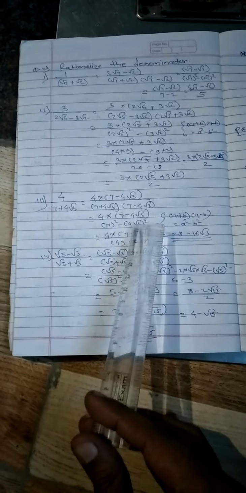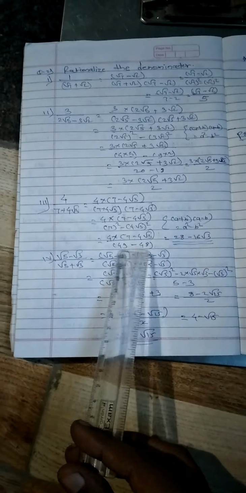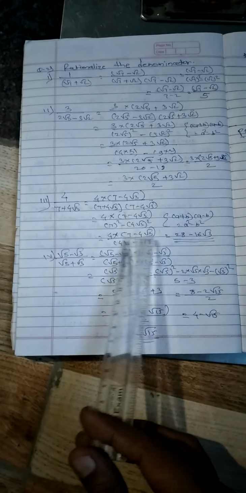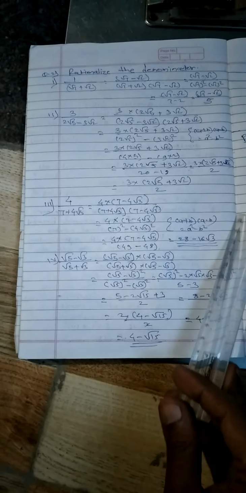So the numerator stays, and the denominator is 7 square minus 4 root 3 square. So 7 square is 49, and 4 square is 16 and root 3 square is 3. So 16 into 3 is 48. So 49 minus 48 means 1. So the denominator is not necessary to write. And what is the answer? Multiply this by 4. 4 into 7 is 28, minus 4 into 4 is 16. 28 minus 16 root 3.